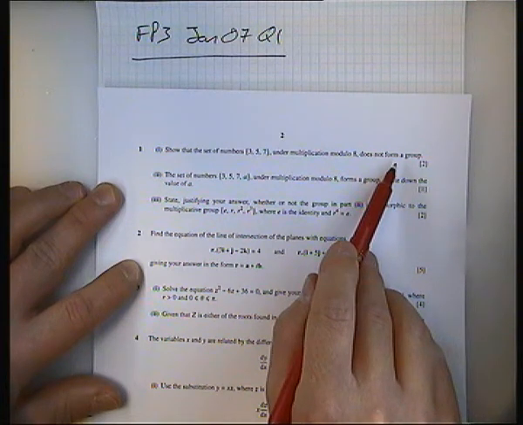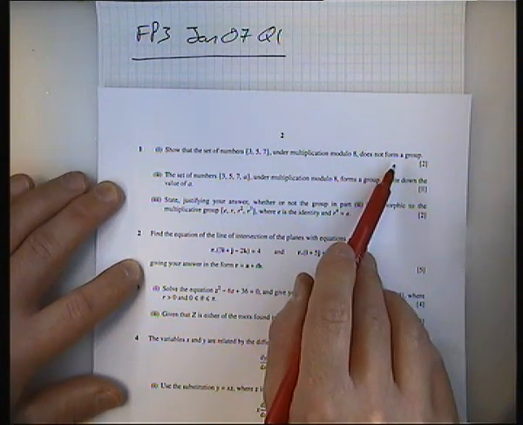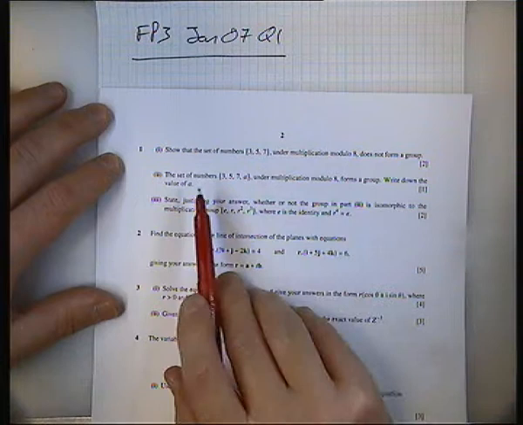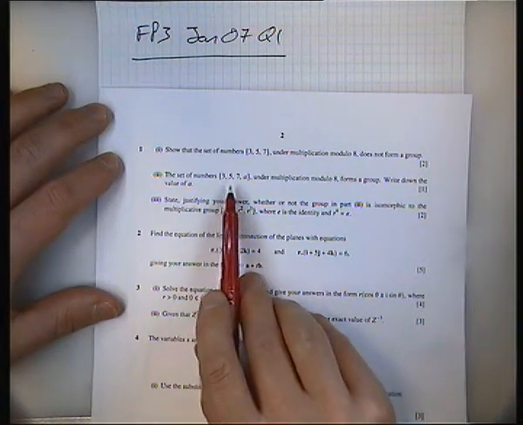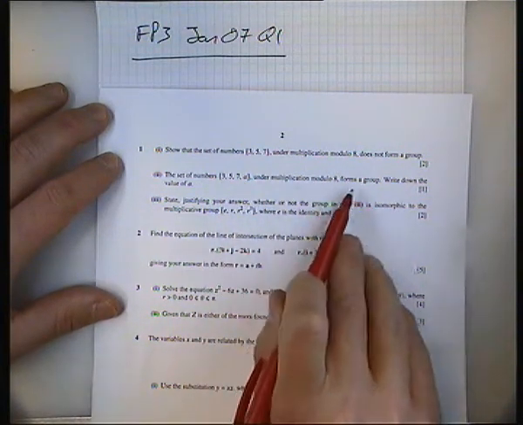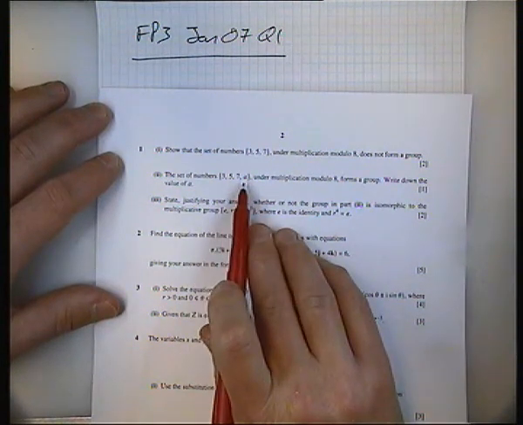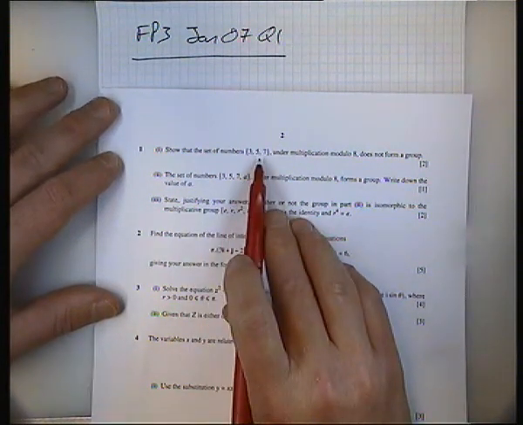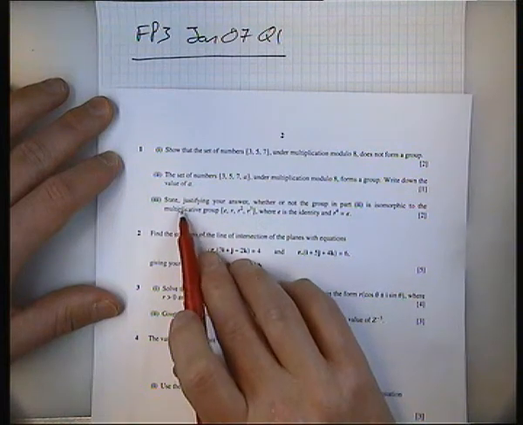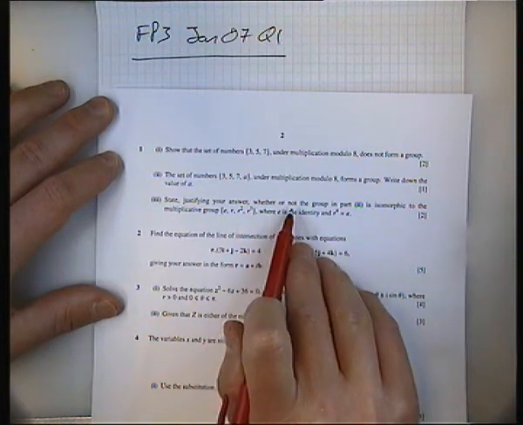Well, that's quite a good start to a question because if we're going to prove a negative, that will be easier. All we'll need to do is find some sort of exception for it. Then it's going to ask us, the set of numbers 3, 5, 7, a under multiplication modulo 8 forms a group. Write down the value of a. That is a nice little clue to how we're going to solve that one. We'll come back to that in a minute.